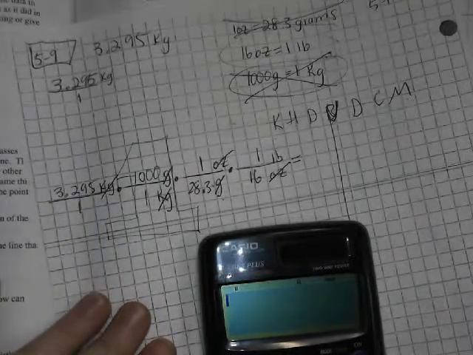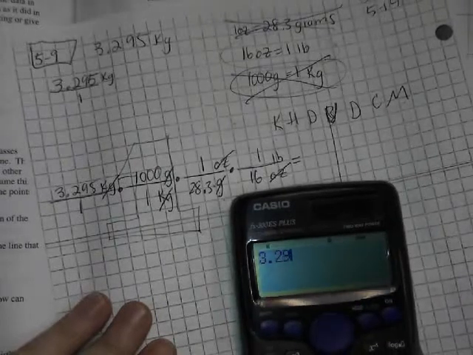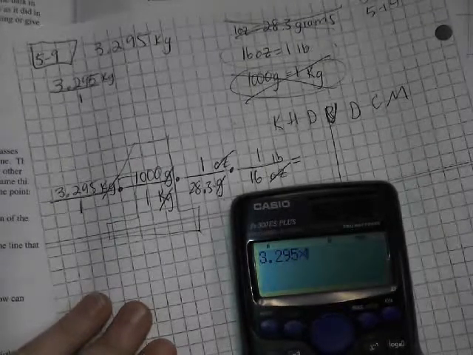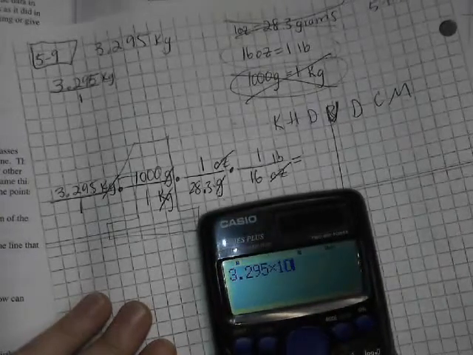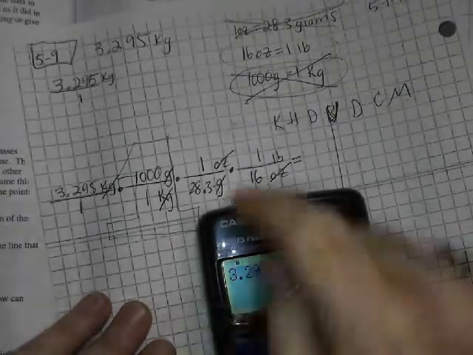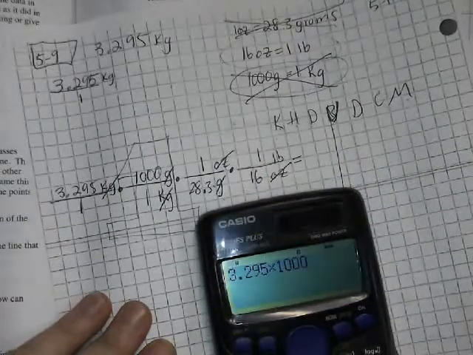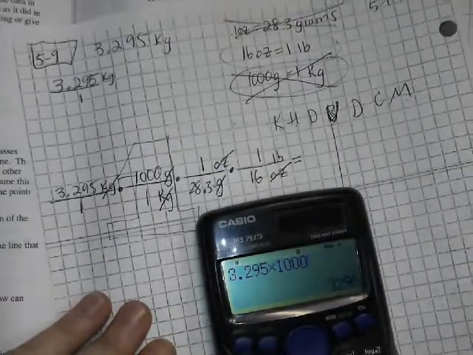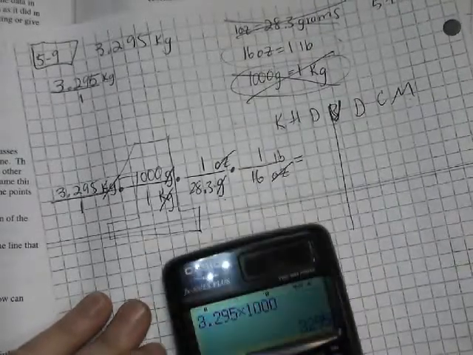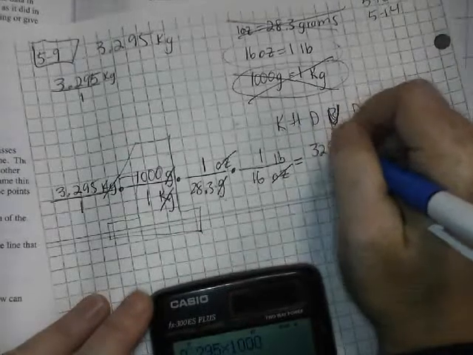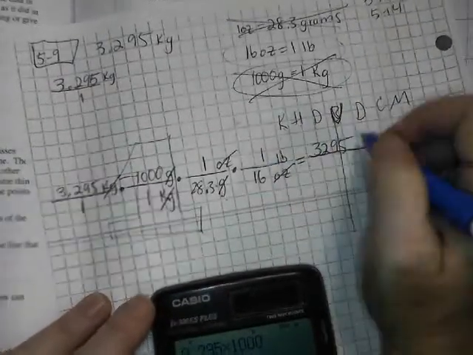So I have to go 3.295 times whatever the next number is, well, times 1,000. You can do some of this in your head, times 1 times 1. Well, I'm not going to times it by 1 and 1 because that's not going to do anything. So I'm just going to say equals. And that gives me 3,295. And then those are pounds.